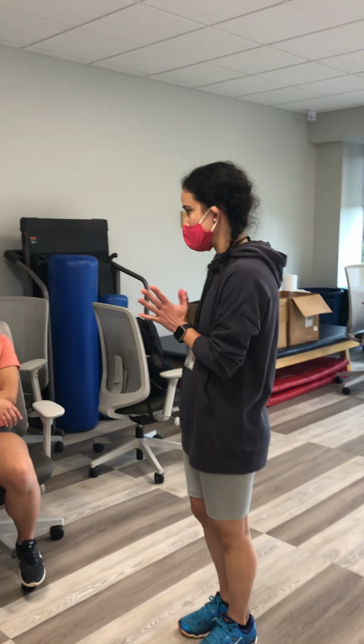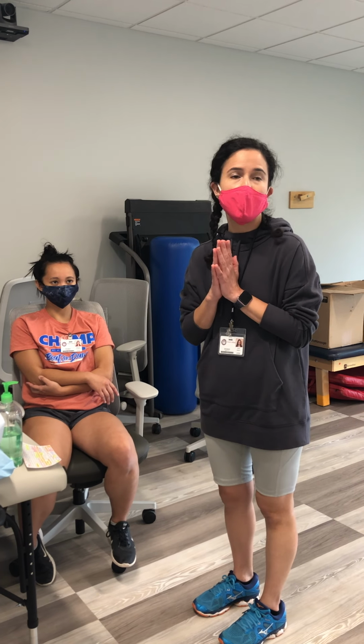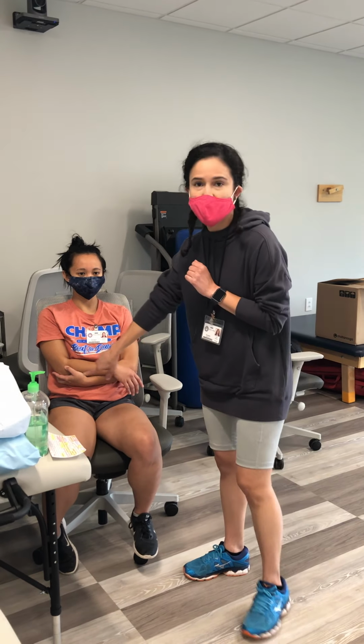So this is my patient. Her name is Betty, and she presents today with a right humerus fracture. She fractured her humerus 6 weeks ago. She is in a lot of pain. She is reporting 8 out of 10. As you can see, she is even having to hold her arm.